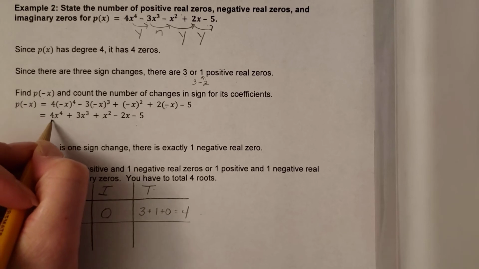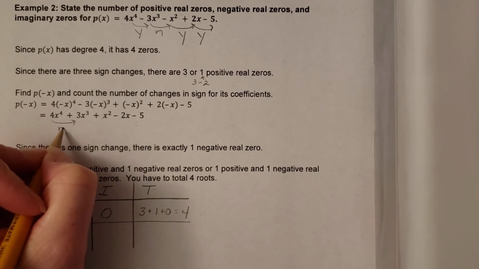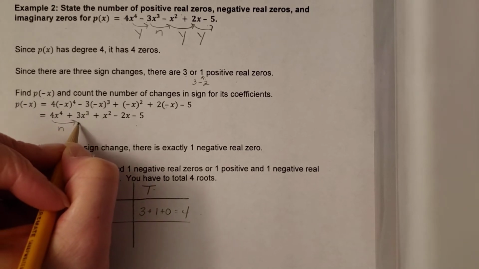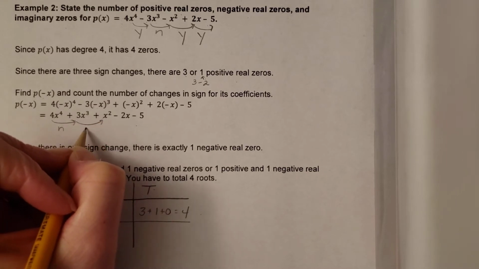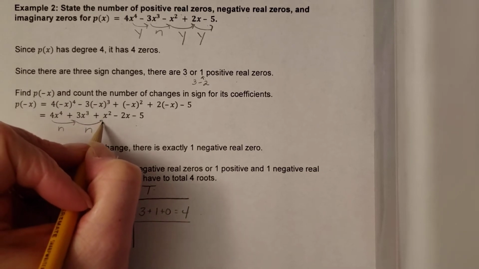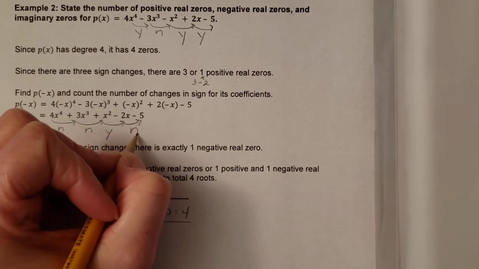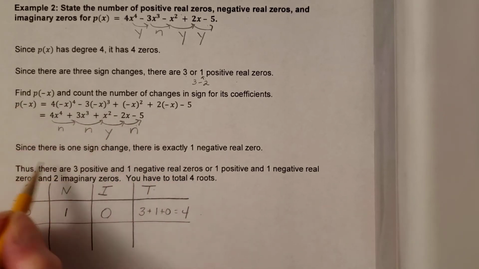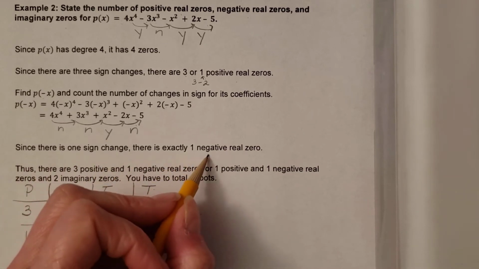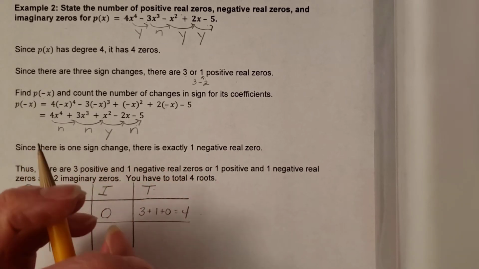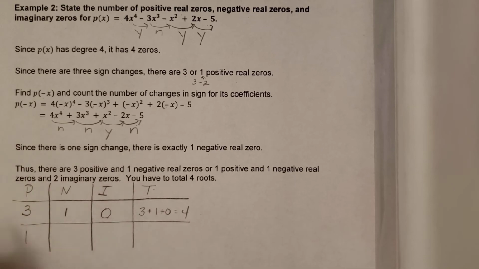So let's look. First to second term, no change. Second to third, no change. Third to fourth, yep, there's a change. Fourth to fifth, no change. So that means there's only one negative real root. That's the only possibility. So now we can fill that in our chart.